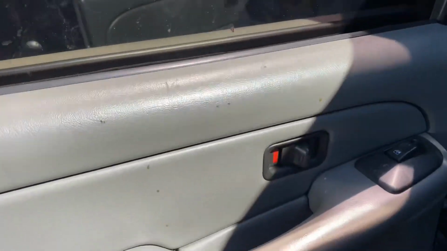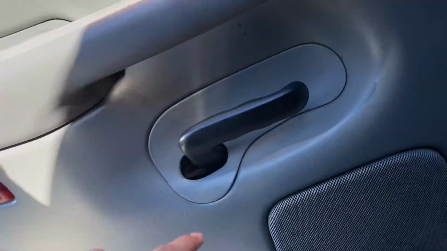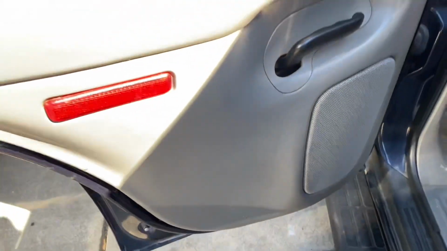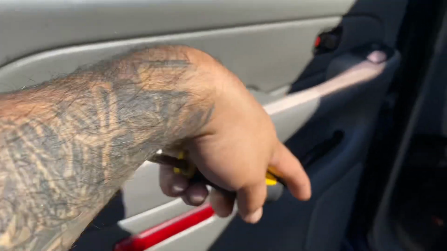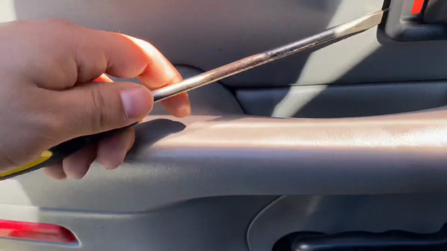All right, so pretty simple. First thing you want to do, take off this. It just comes out with a flathead. You're gonna take this off next. There's a screw there. This one's already missing. It was missing since I bought it, but anyways, take that screw down there, and I'm gonna take these off so I can show you what to do after that.